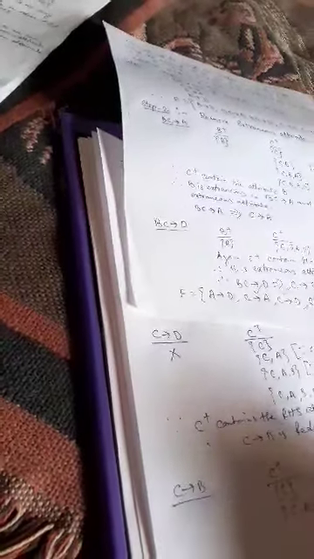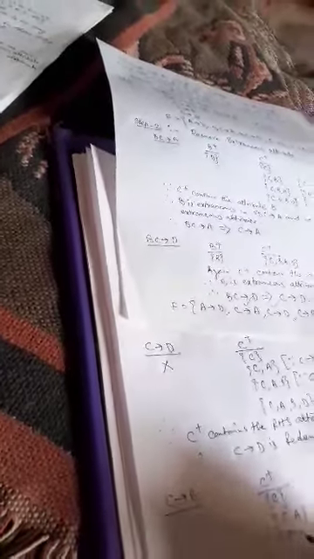C closure will be starting C, then C, A as C tends to A, C, A, D as C tends to D. Since C closure does not contain the right hand side attribute of the functional dependency C arrow B, therefore C arrow B is essential.